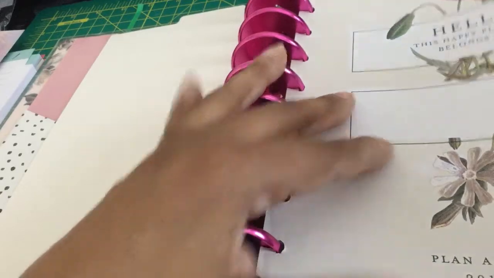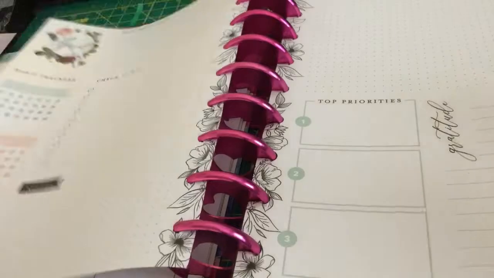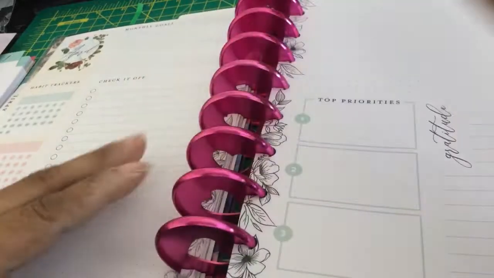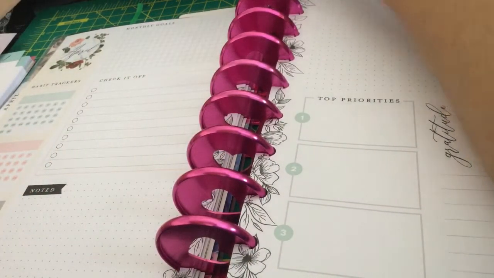I've got my beginning, and I'm beginning in April. So today's, well, let's say I set this up for use as of Monday. So if I were to go here, I'm going to open it here, and I'm going to grab just a couple of sheets of lined paper for notes.